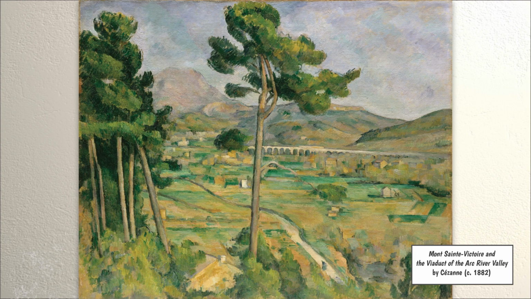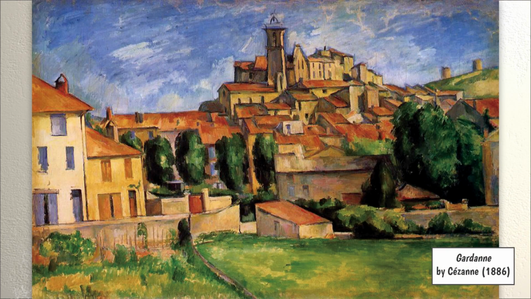Cézanne's paintings were almost more like sculptures than paintings. He created layers of shapes and geometric figures. He built a picture using shapes.